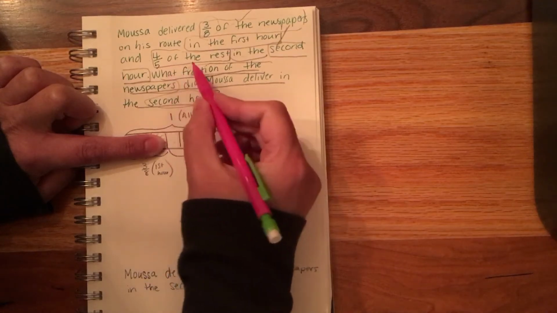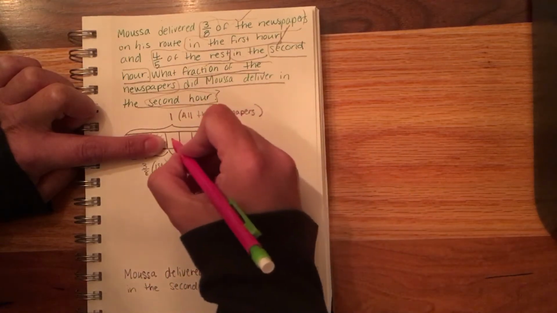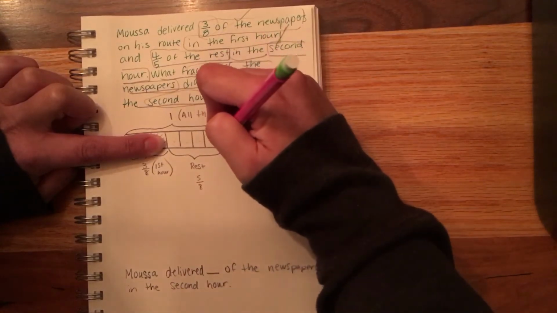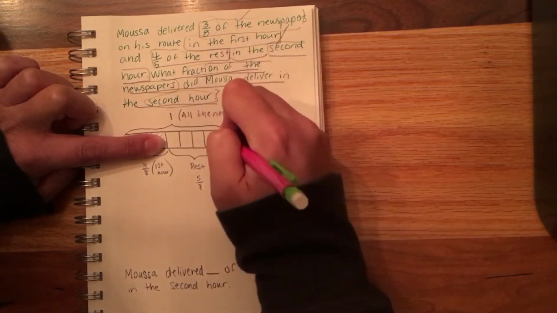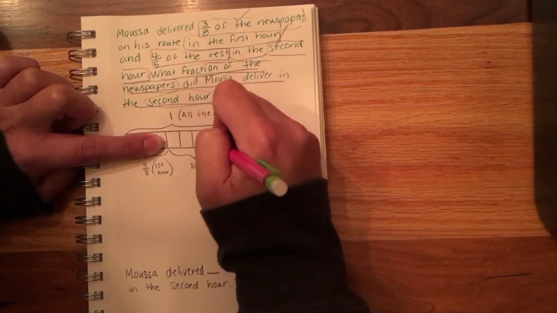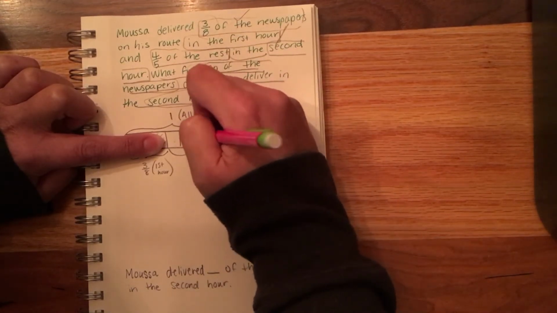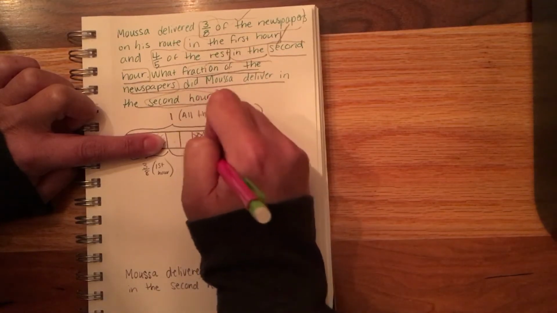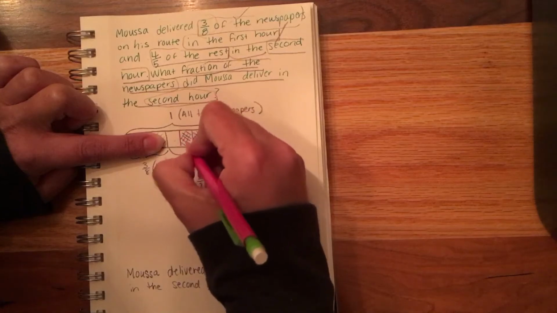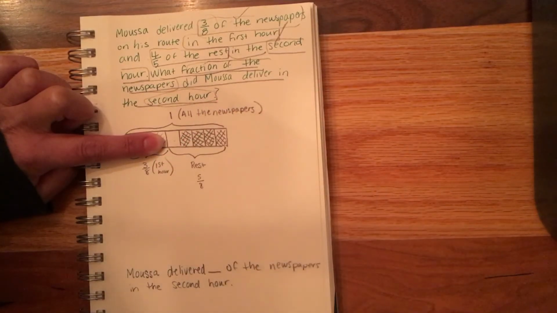So if they're saying 4/5 of the rest, that's going to be 4 of the 5 pieces. So I'm just going to come over here on this end and start to double shade in those ones just to make it shaded a little different. Okay, so that we can see the ones that are double shaded are 4/5 of the rest. And that's going to be the second hour amount.